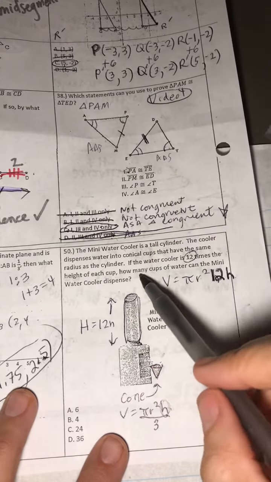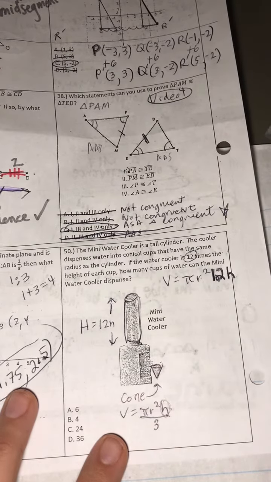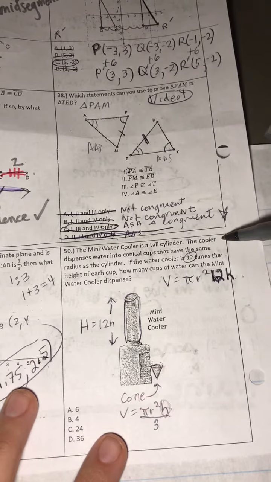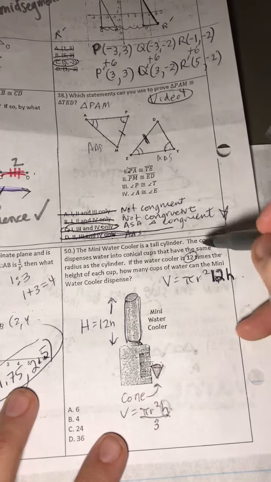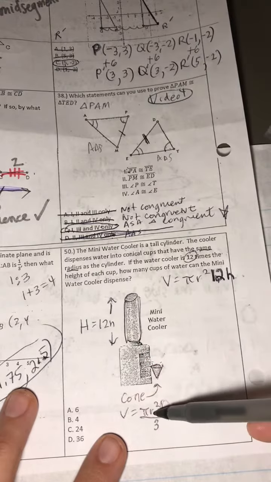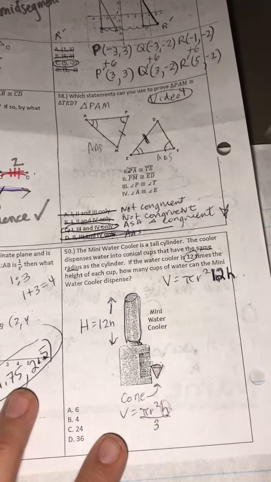How many cups of water can the mini cooler dispense? Well, let's find out. They said they have the same radius, so maybe they'll cancel out. I can keep the same letter r for both, and they are actually the same.